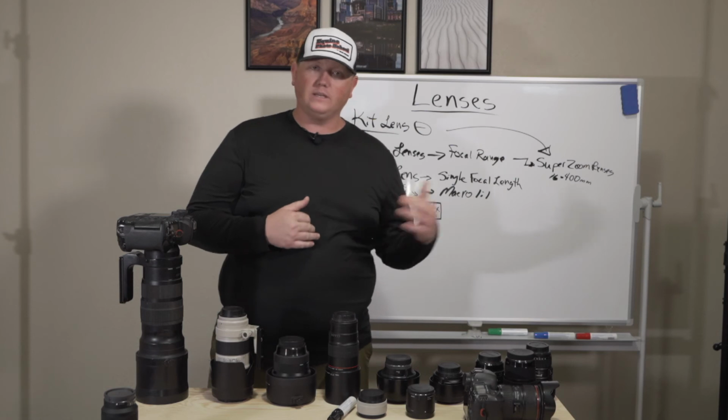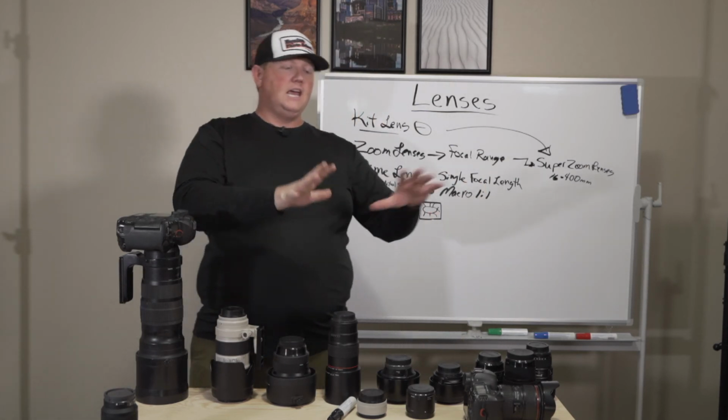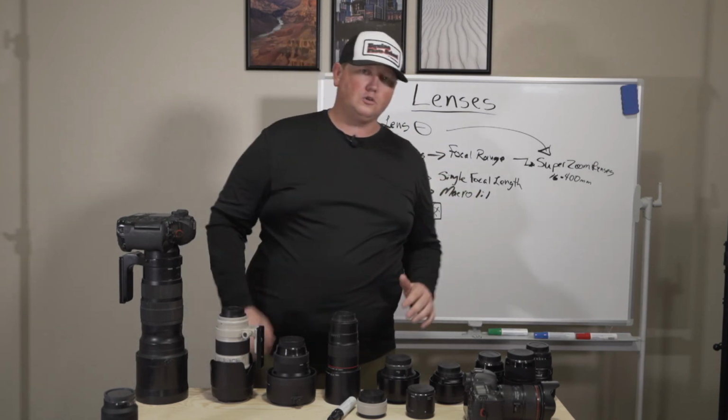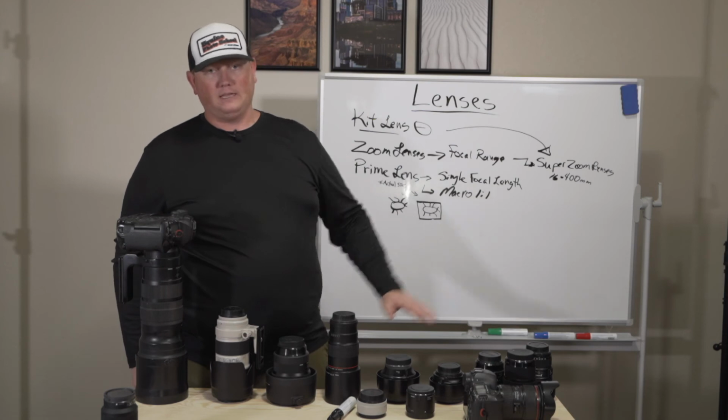They just can't focus that close, and so you're having to scoot back, and then you've got this whole wide thing, and then you try to crop, and you waste all these pixels, and it destroys your image. Anyway, it's a mess, right?